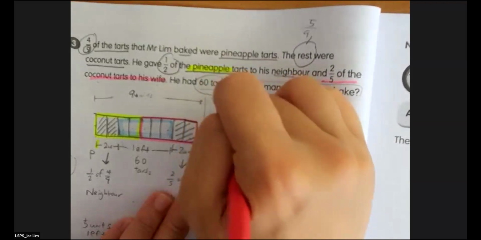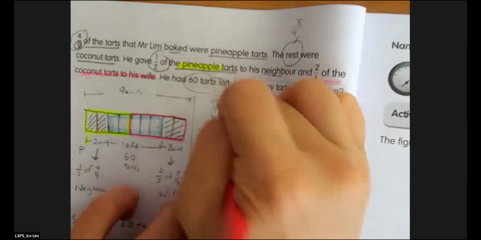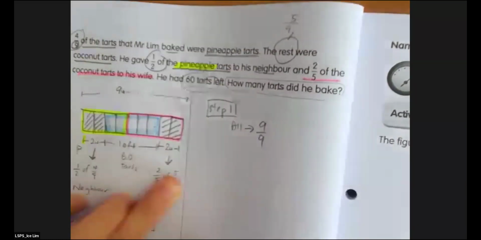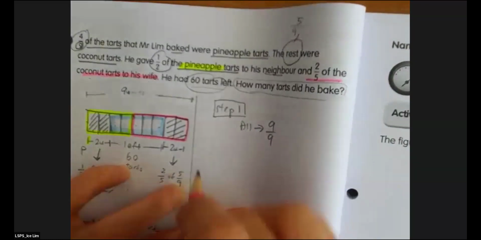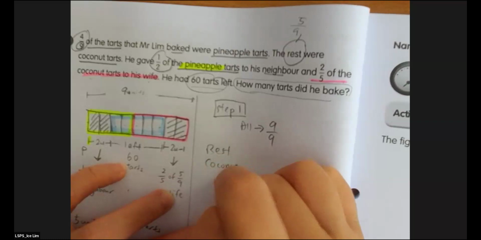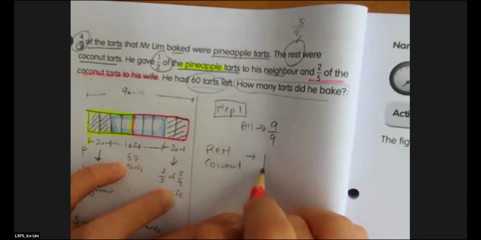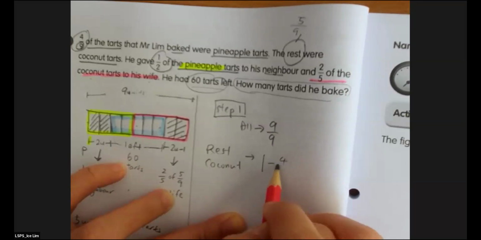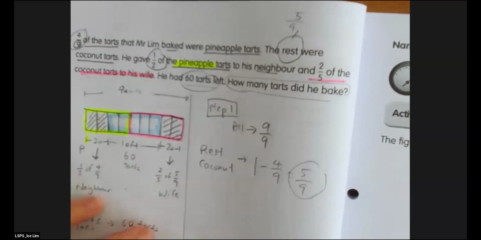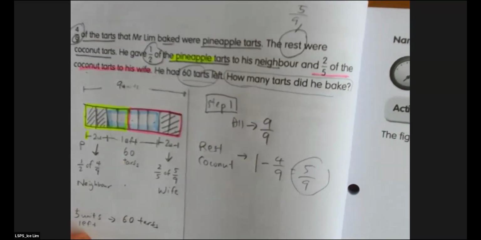Step 1. Recognize that 1 whole is 9 nines. So the rest, there's coconut, is 1 whole, that's 9 nines, minus 4 nines, that's 5 nines.